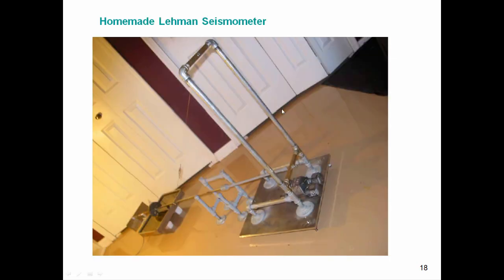So I'm going to just show you a couple slides here of what this seismometer looked like. It's called a Lehman seismometer. And Lehman is the name of a gentleman who published a diagram for this type of seismometer, actually built one himself, and recorded some data, and then in a scientific type magazine or journal, he presented his results.